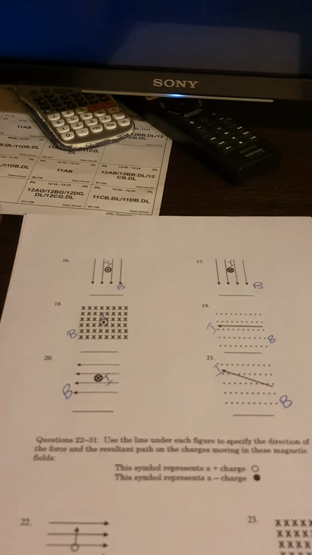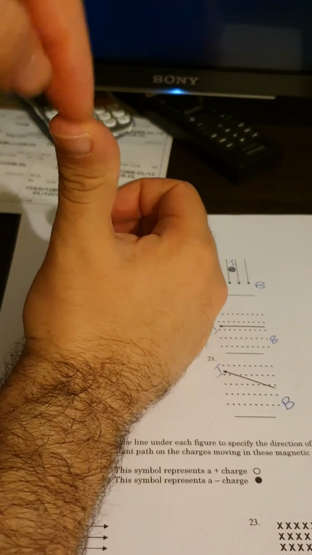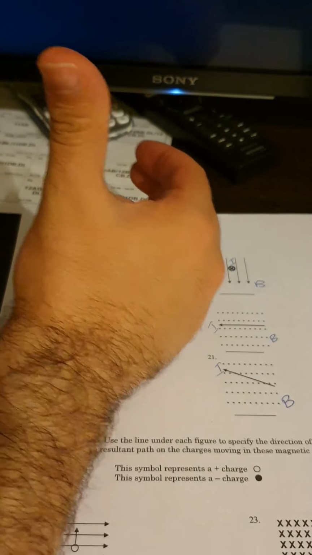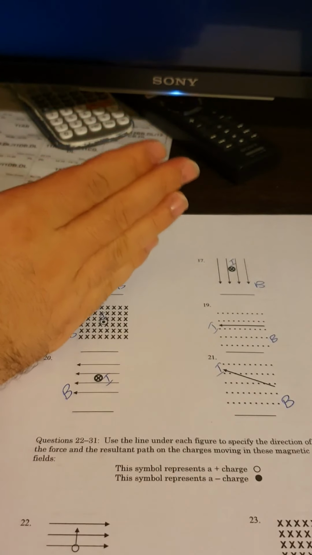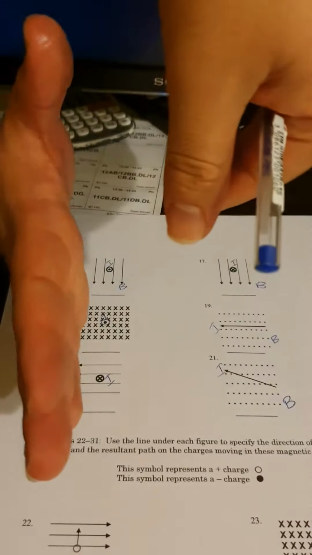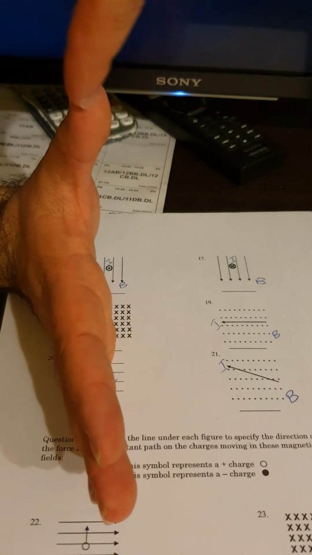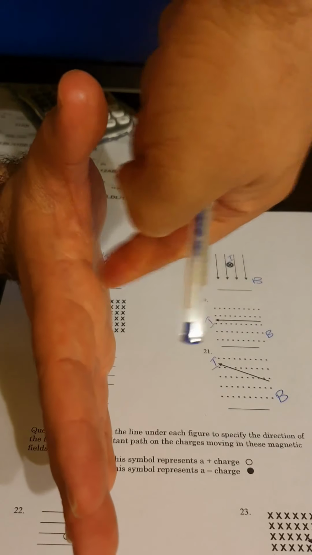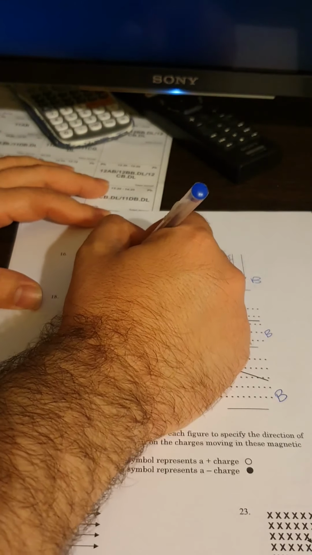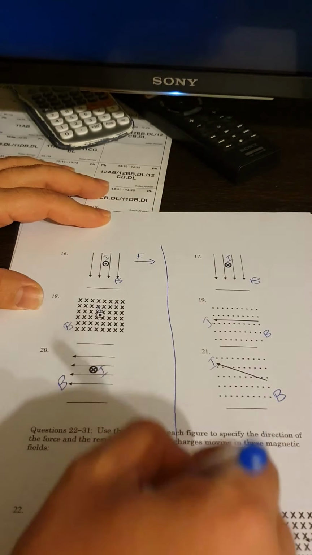So I is dot, meaning it's out of the page, so my thumb should point out of the page toward the roof. B is downward, so I'm going to twist my hand a little bit, B is downward, my thumb is out to the roof, and I notice my palm is pointing to the right. In this case, the force is to the right in this question.